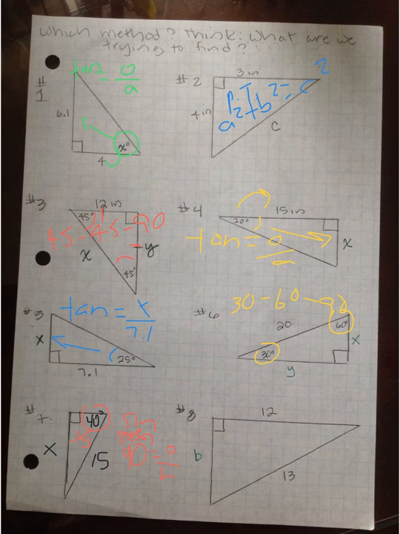And lastly, we have no angles here but the right angle. We have side lengths. This looks like it's going to be Pythagorean theorem, a squared plus b squared equals c squared. So go ahead and take some time and work on these and check back for the answers.